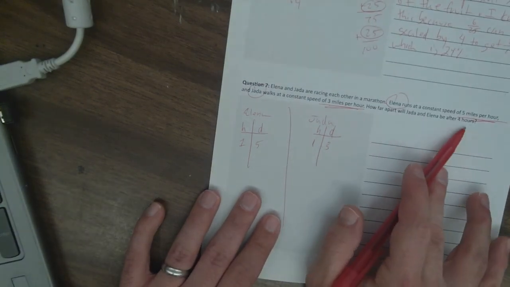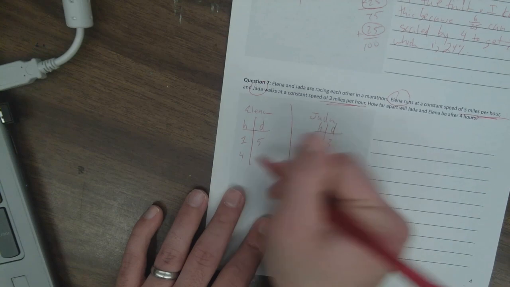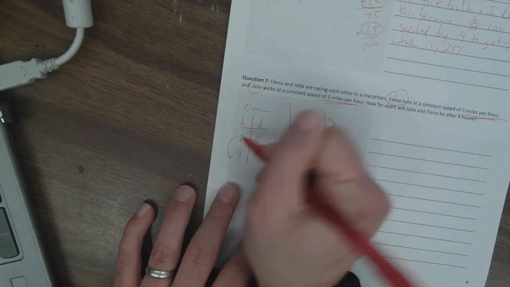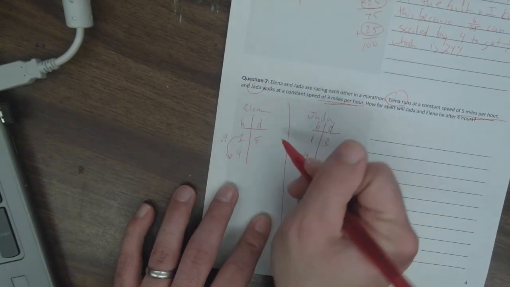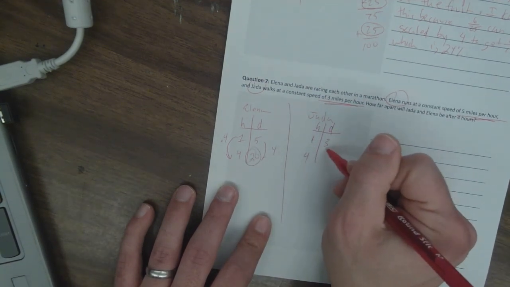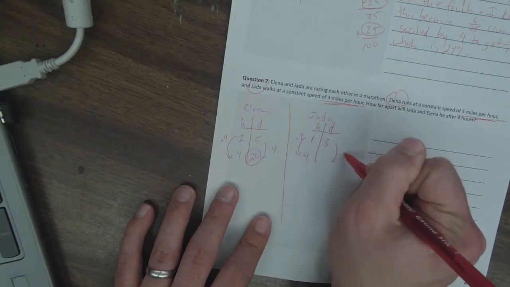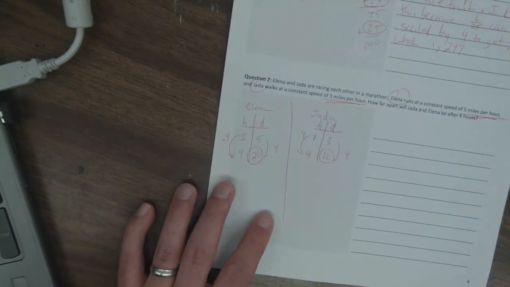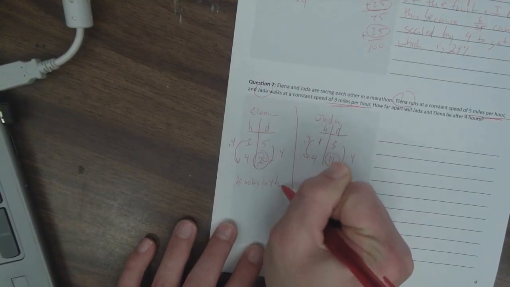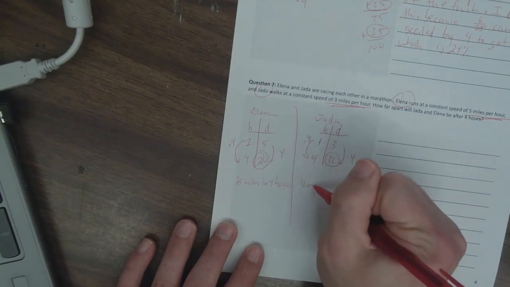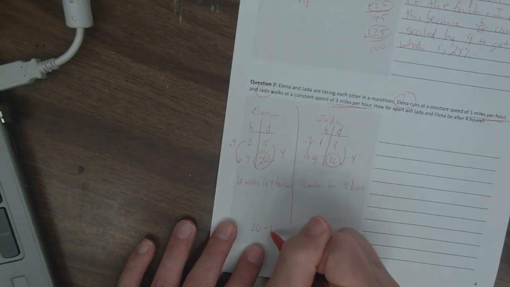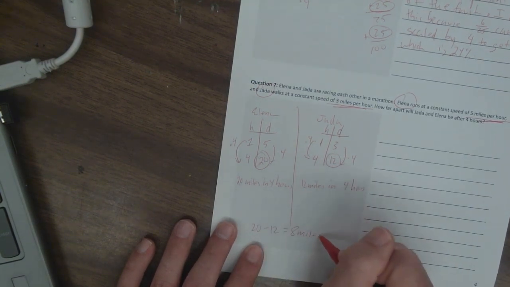And so we want to know how far apart they would be in 4 hours. So let's figure out how far they are after 4 hours, right? Notice how I set it up on the hour side. And so I do 1 times 4 is 4. Whatever I do to the left, I do to the right. 5 times 4 is 20. And then Jada, you multiply 4 on both sides. 3 times 4 is 12. And so this means she goes 20 miles in 4 hours. And here is 12 miles in 4 hours. And so then 20 minus 12 equals 8 miles apart.